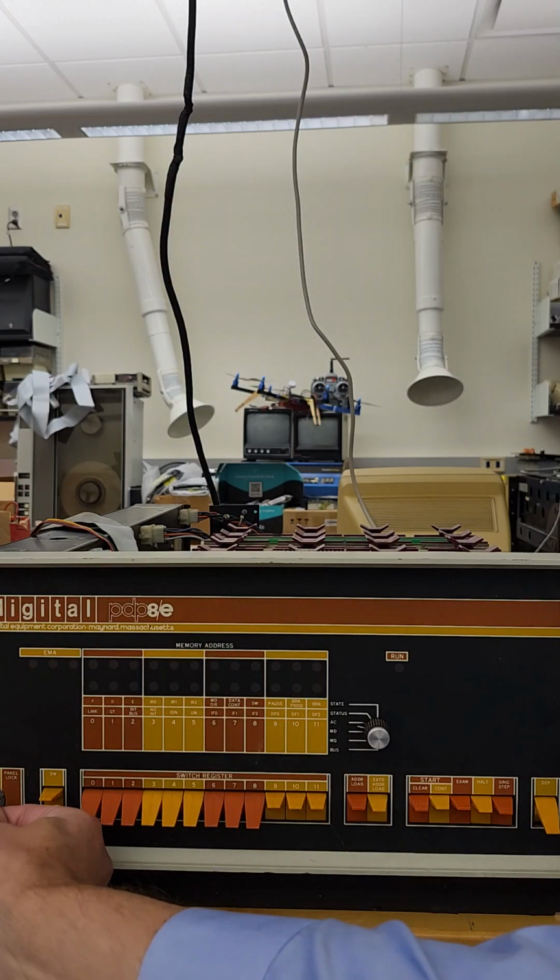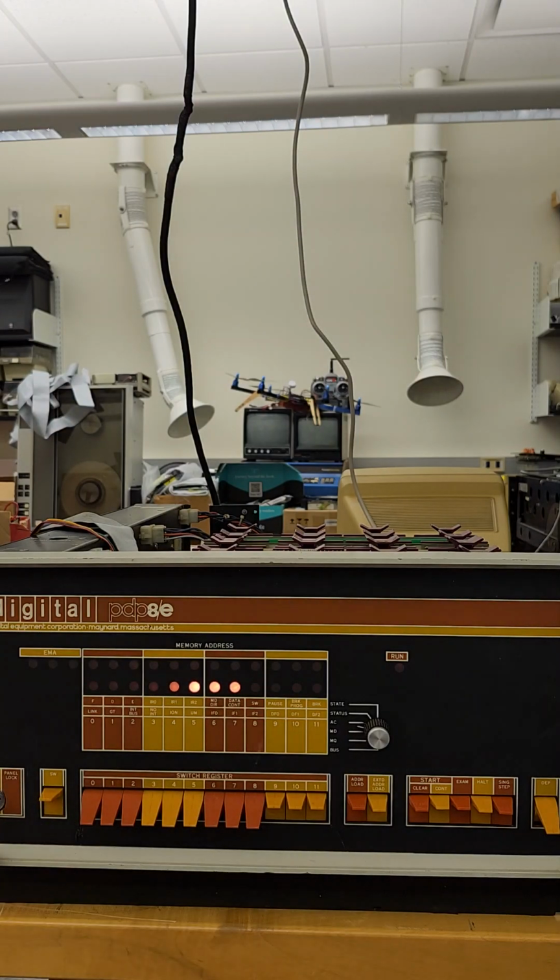So let's turn it on. And you can see that the lights scan back and forth. Anyway, I thought it was slightly cool.